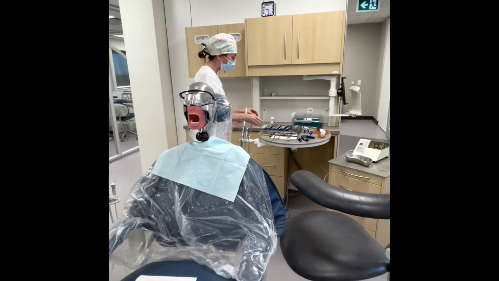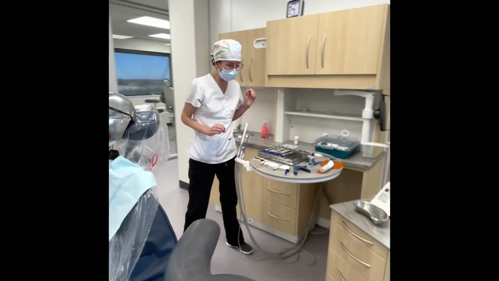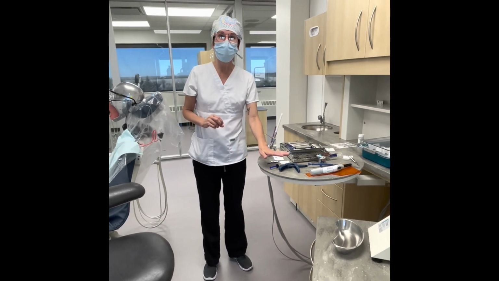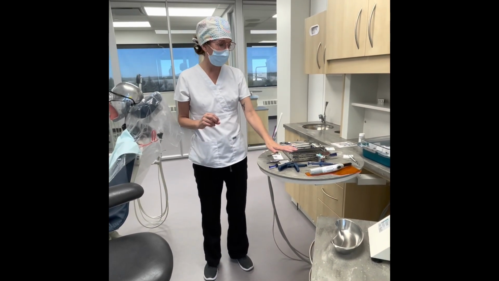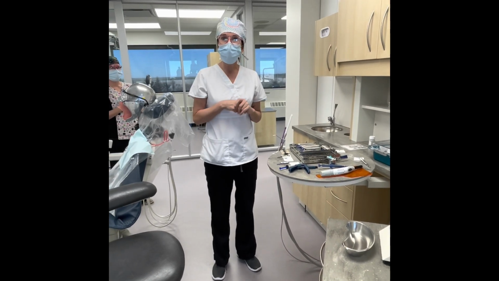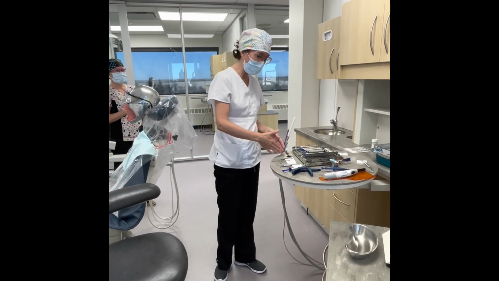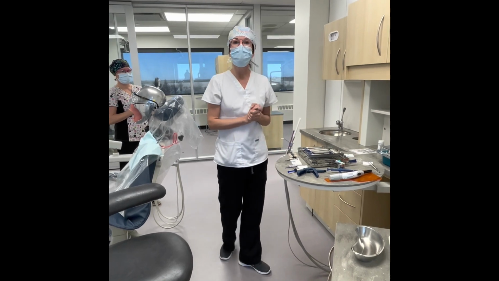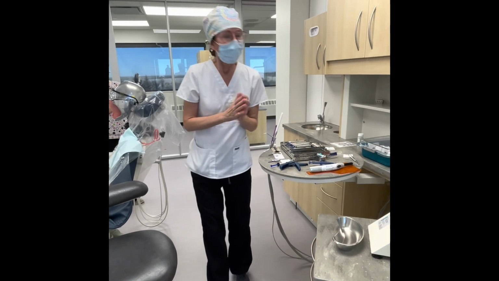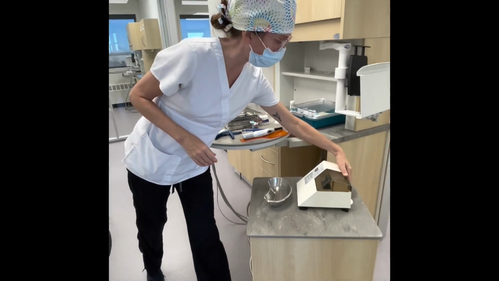Over here I have my restorative tray set up. I have my banding system, my bonding system, and then my composite and amalgam, which I will use for the fillings, okay? I like to go from left to right: band, bond, fill. Keep things organized for yourself. I also have my curing light out. I'm going to make sure I turn on my amalgamator.